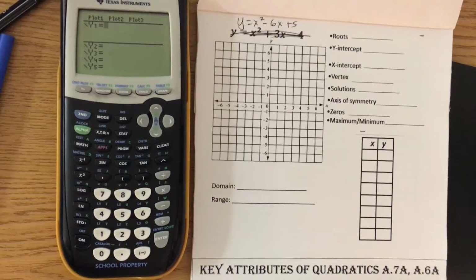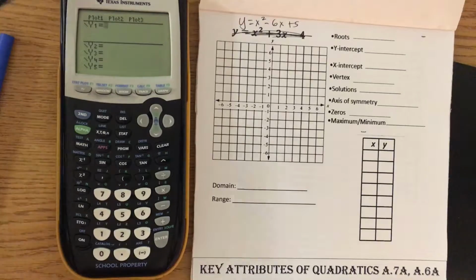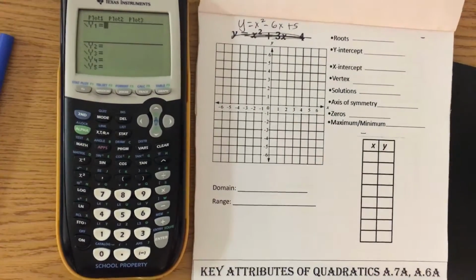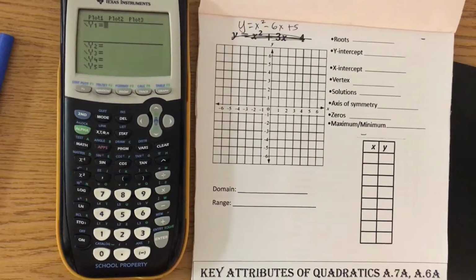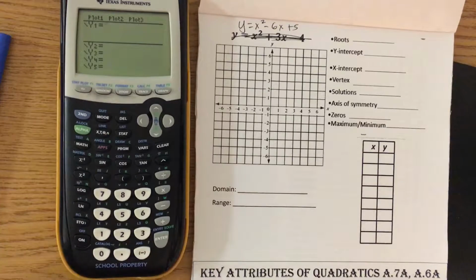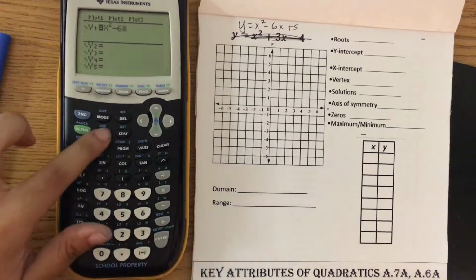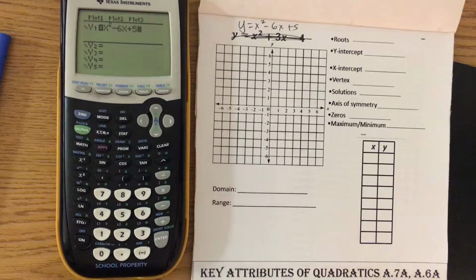Okay, we're in the section Key Attributes of Quadratics. First thing you're going to do is scratch out that equation and write down y equals x squared minus 6x plus 5. That one is just going to work out better because it's going to give us some good points. So go to your calculator and y equals and type in x squared minus 6x plus 5.